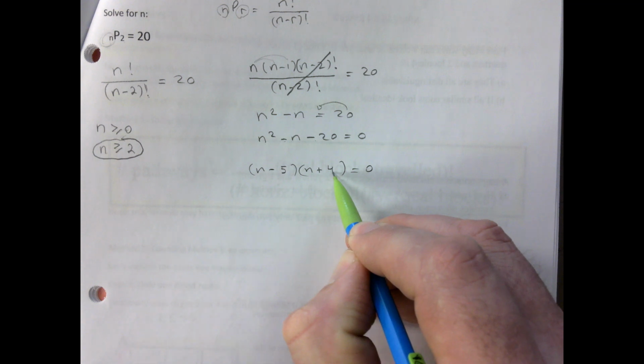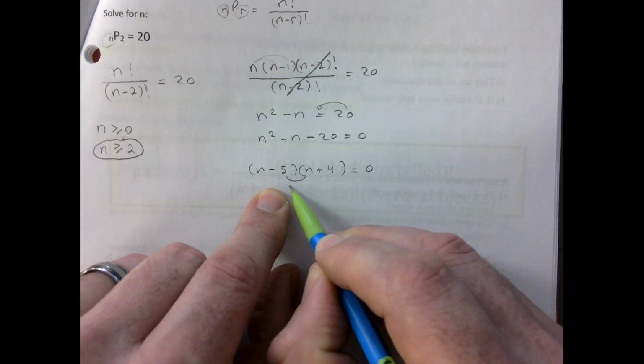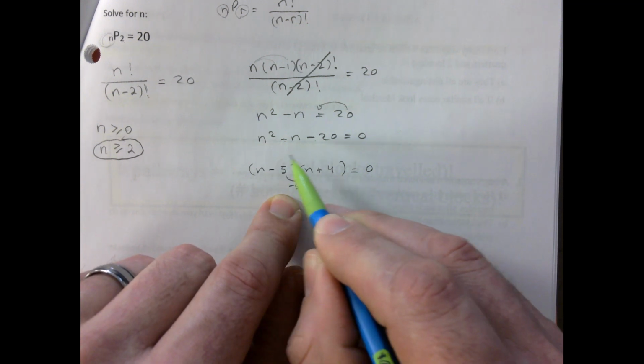And the reason being is, if you multiply these to the first smiley face, you get negative 5n. You would get it if you FOILed it out.